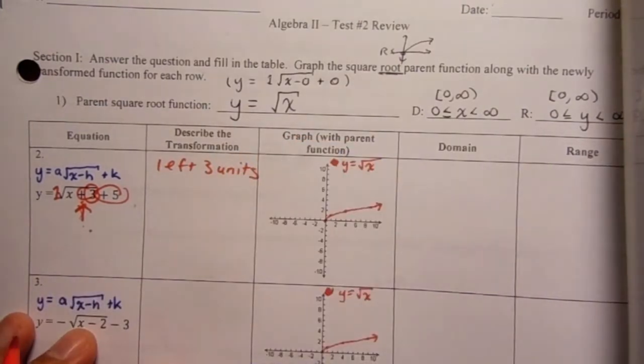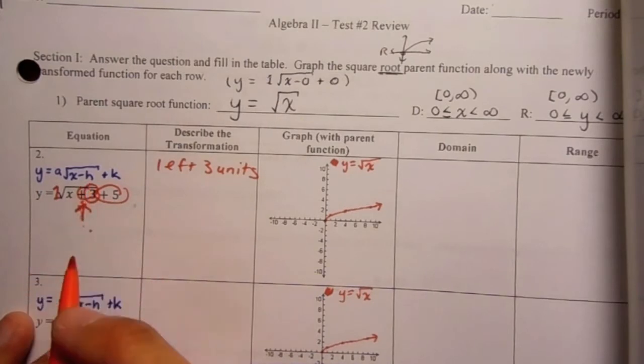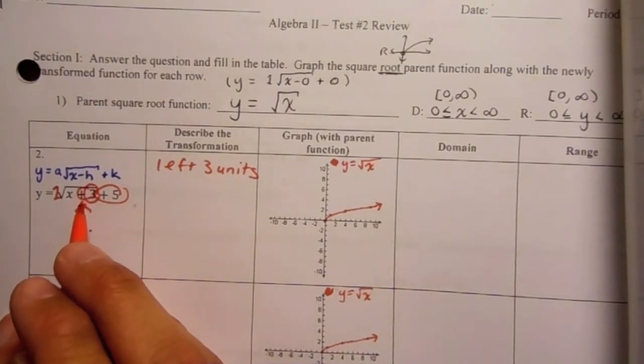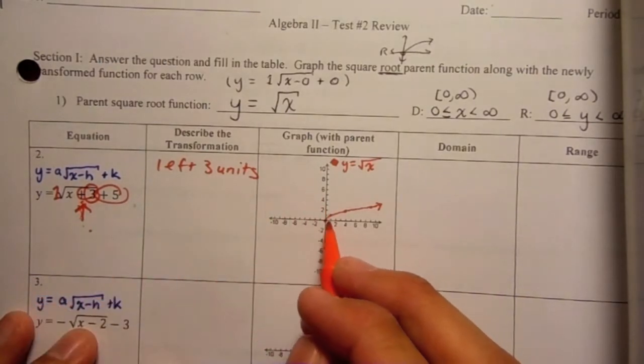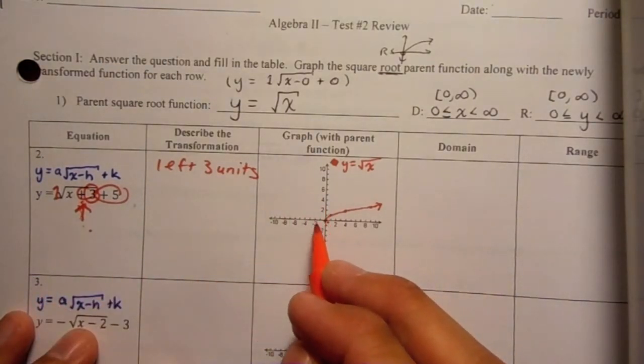Your biggest hint is the fact that you see a minus h in the standard form, and in this particular transformed graph, you see an opposite sign, plus 3. Thus, insiders, they lied to you. So I would take this point right here and then shift it to the left 3 units.